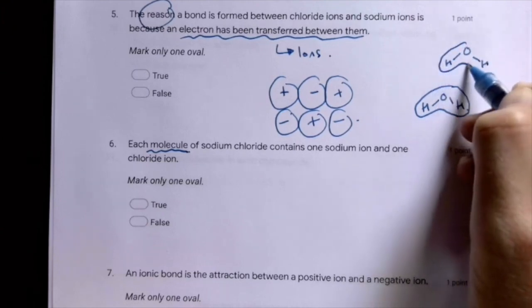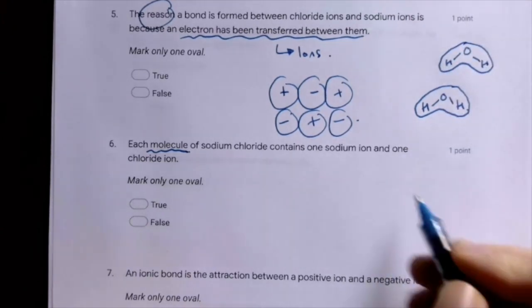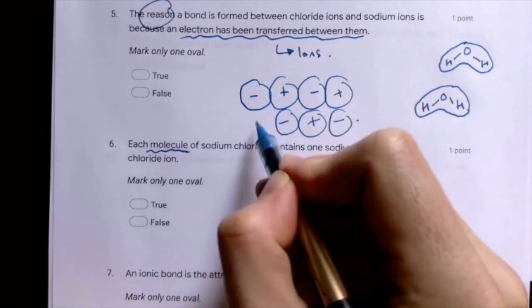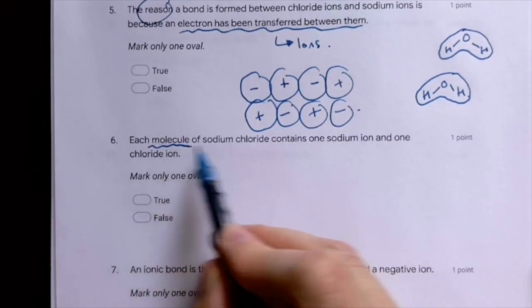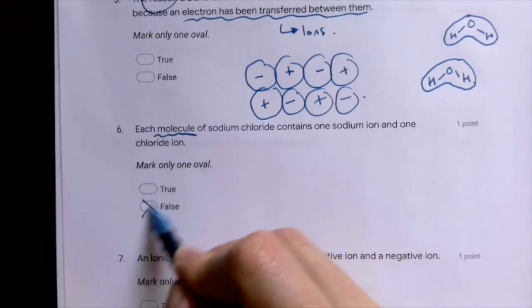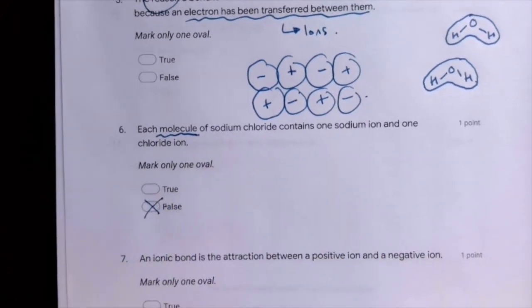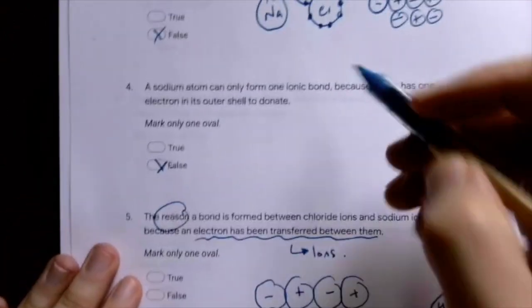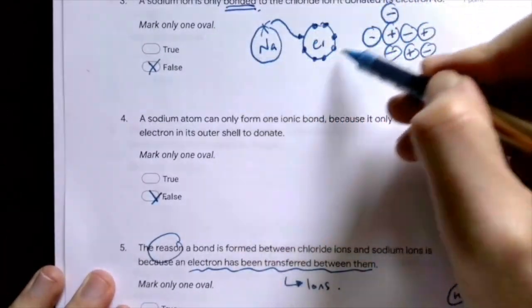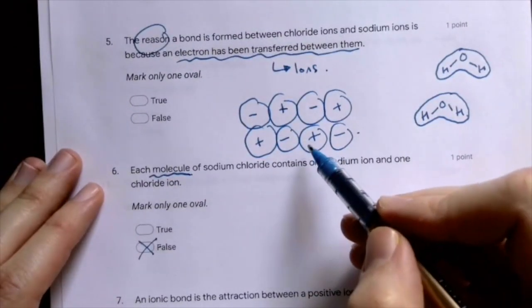This is what molecules look like. This is what giant ionic lattices look like. They're not the same thing. So this idea of a molecule in sodium chloride, wrong. I know what you're thinking: this here is a molecule of sodium chloride. No, it's not, because it's part of a giant ionic lattice.